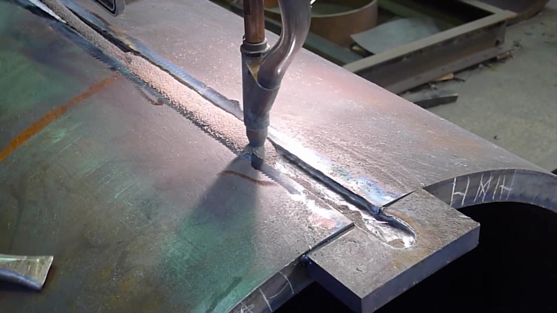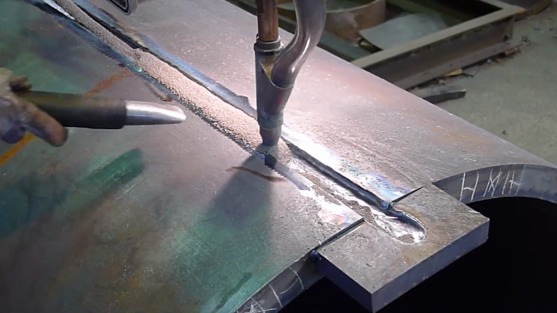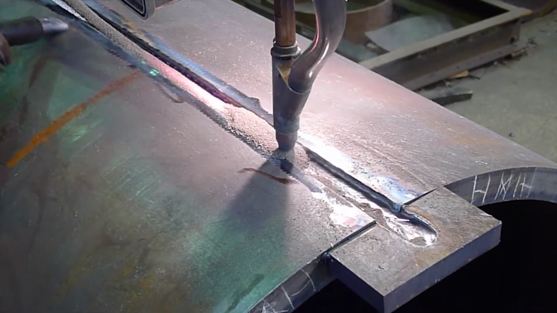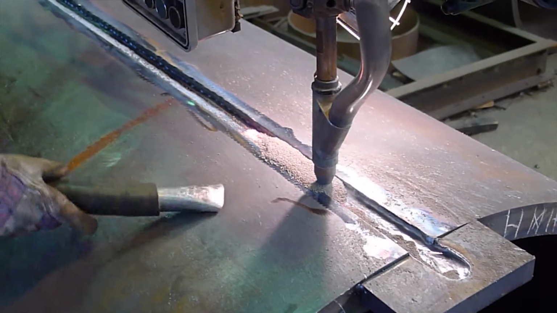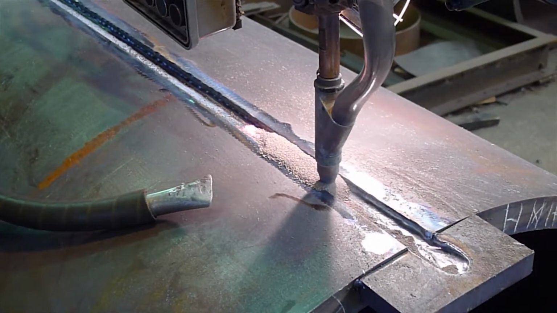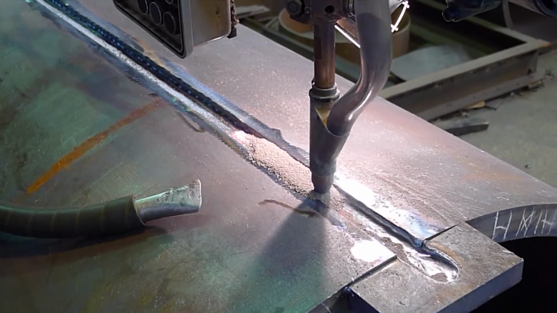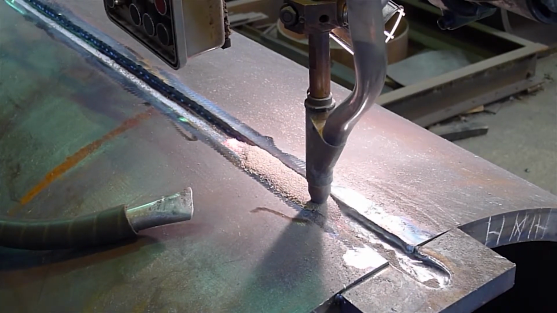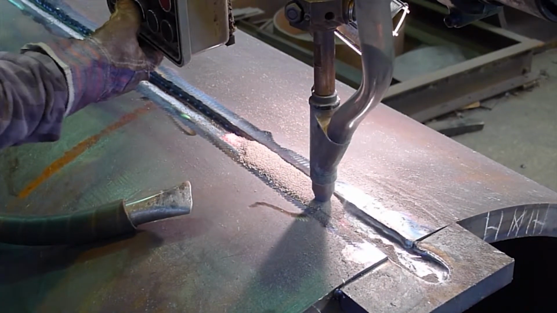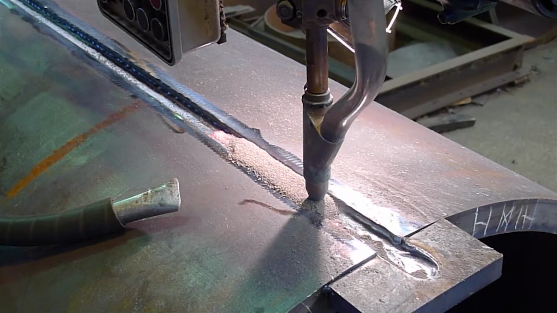Let's have another look at the submerged arc welding process. Here we are coming to the end of a run on the cylinder. The cylinders are to become pulley wheels for a giant drag line excavator used in the mining industry. Each cylinder weighs over 750 kilos.